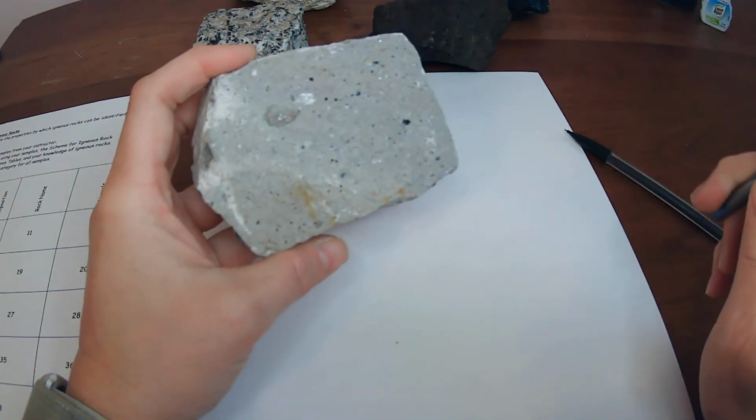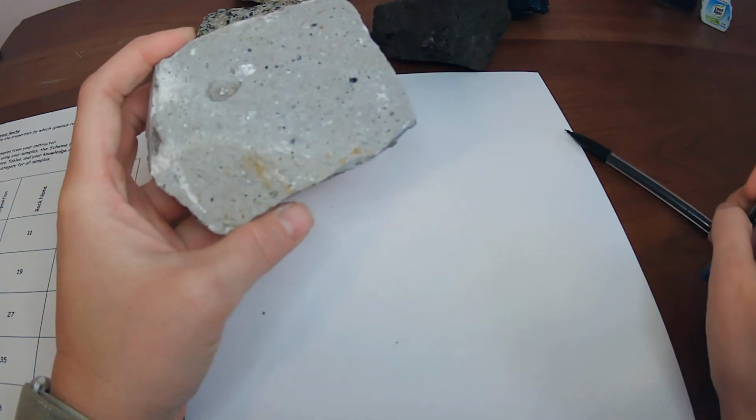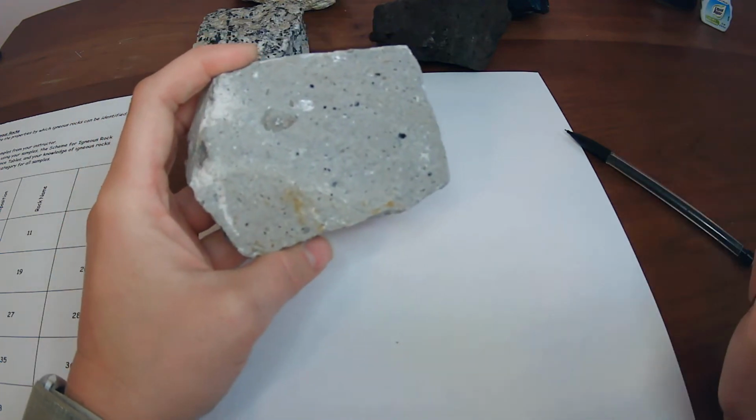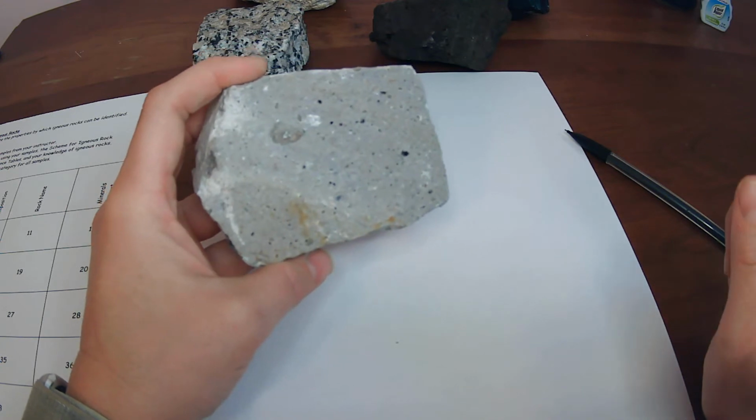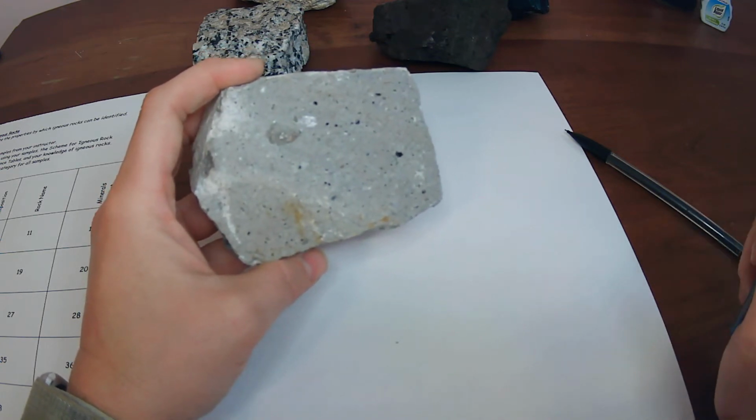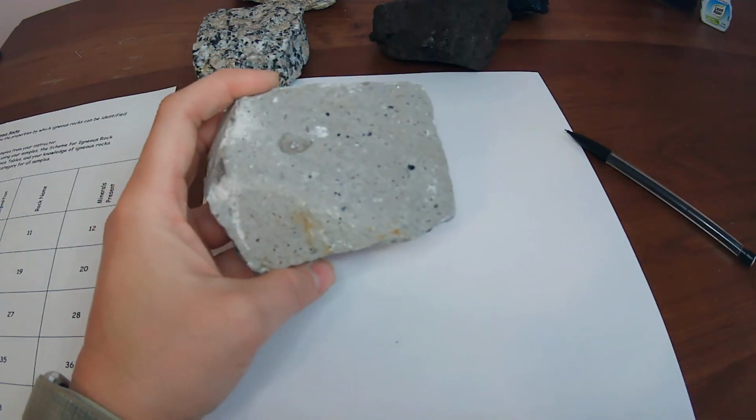So if you know the color, light or dark, you can determine the density and the composition. Use all of that information and your reference table, page 6, to determine the rock name and the minerals present in rock A.